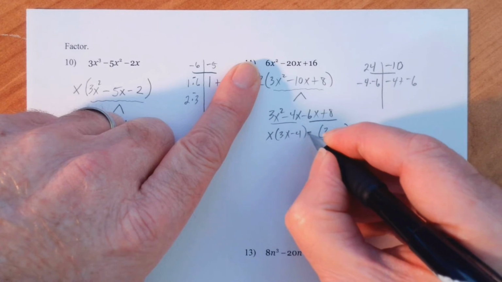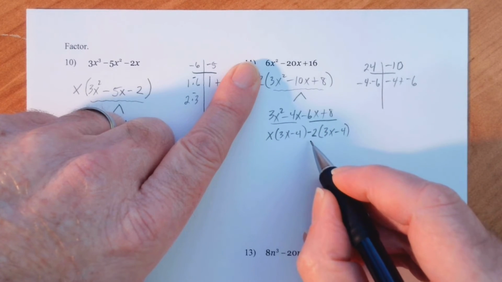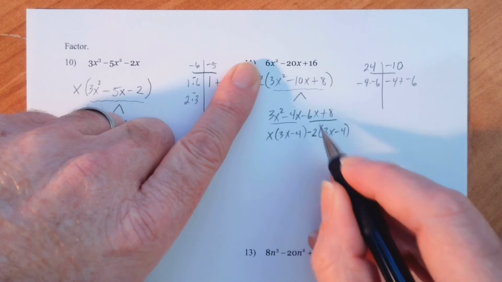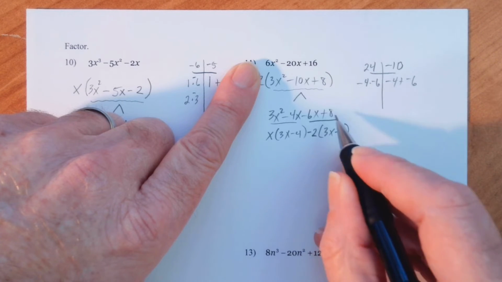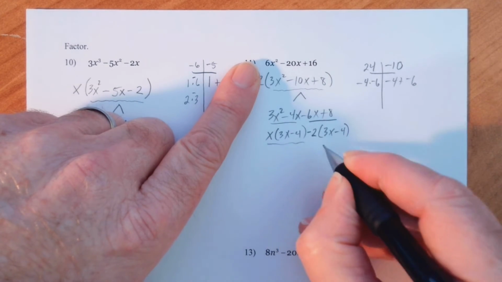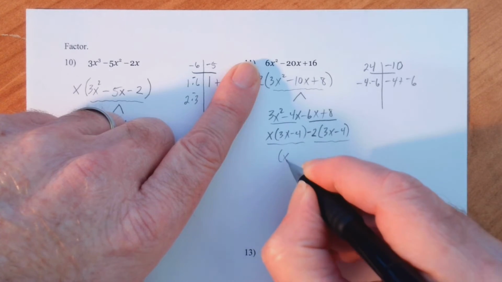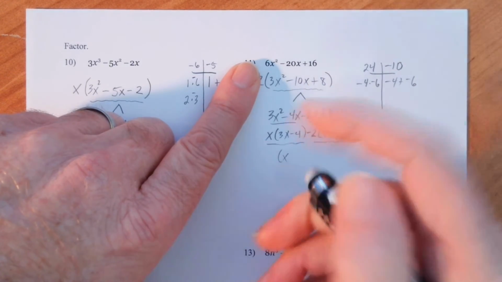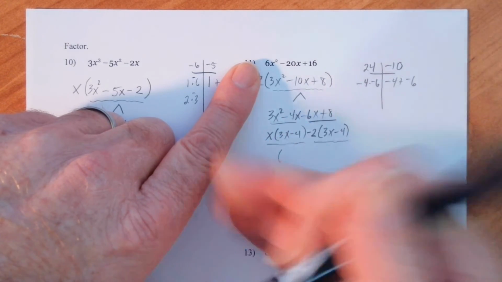Looks like a -2. Notice -2 times 3x is -6x, and -2 times -4 is +8. So that does work. And so for these two terms, we have a common factor of 3x minus 4.